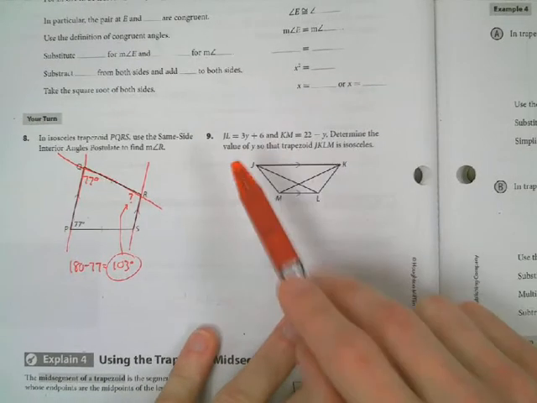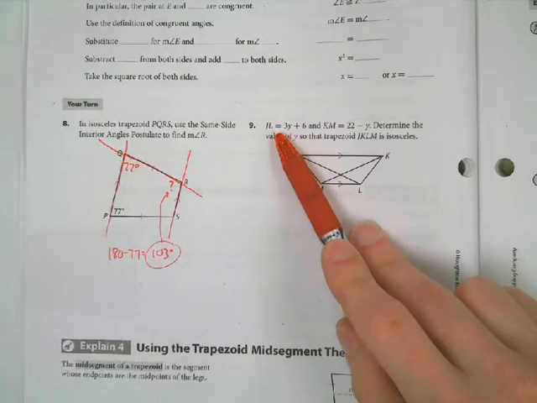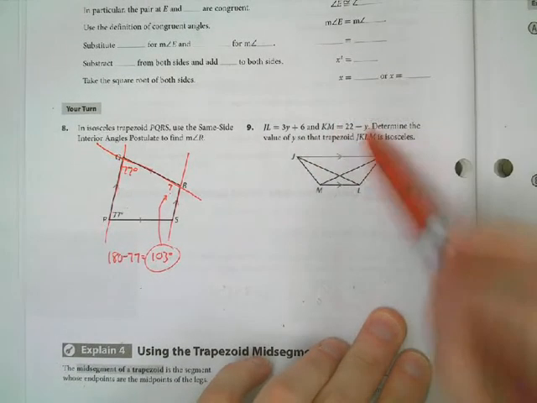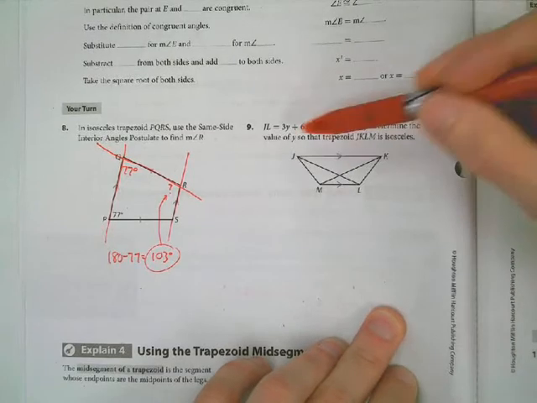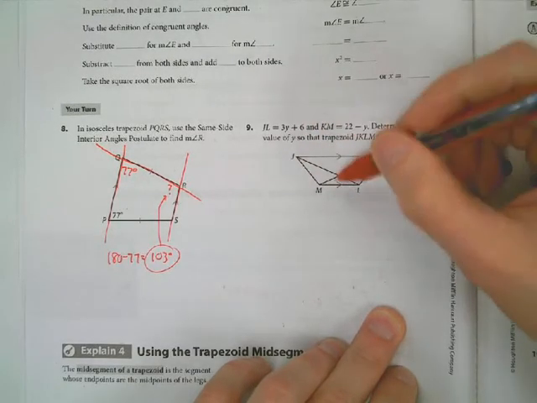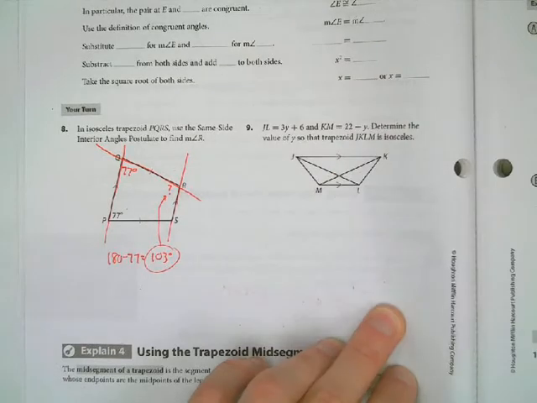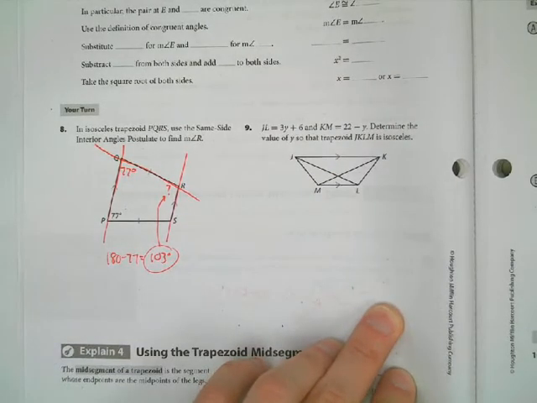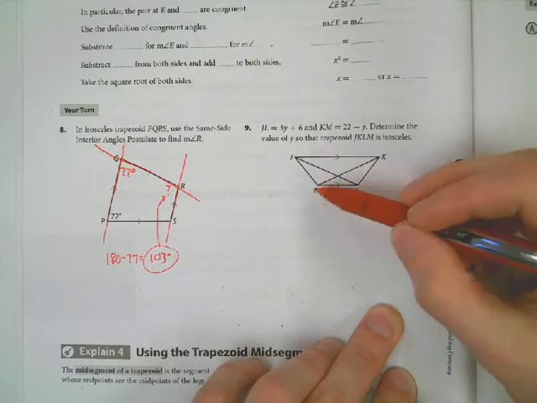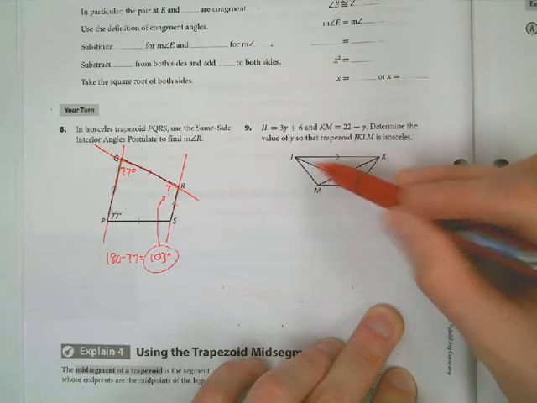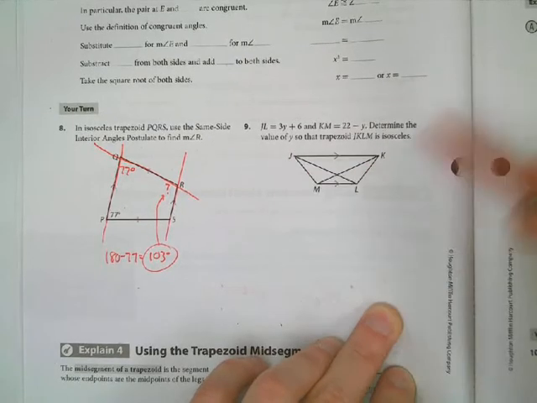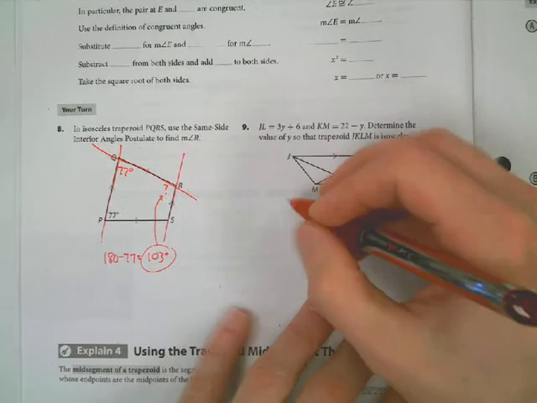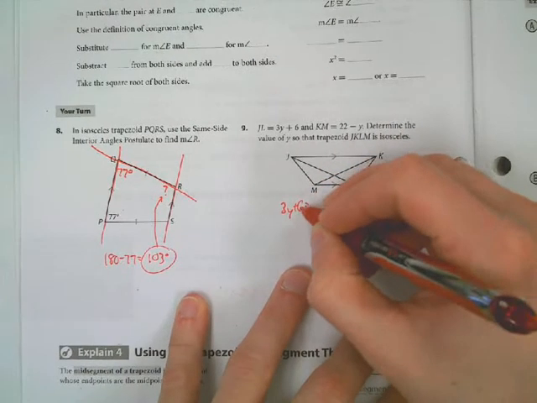JL is 3y plus 6, so that's J to L there. KM is 22 minus y. Determine the value of y so that JKLM is an isosceles trapezoid. Well, if JL is 3y plus 6 and KM is 22 minus y, how should the diagonals be related in an isosceles trapezoid? They should be equal. So we can just write 3y plus 6 has to equal 22 minus y.